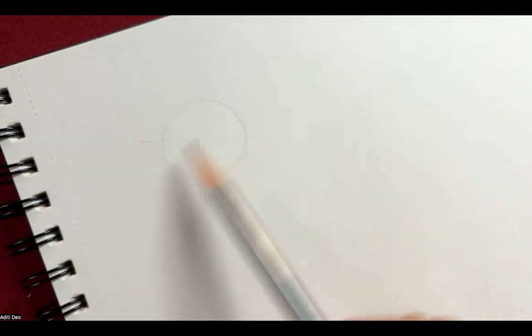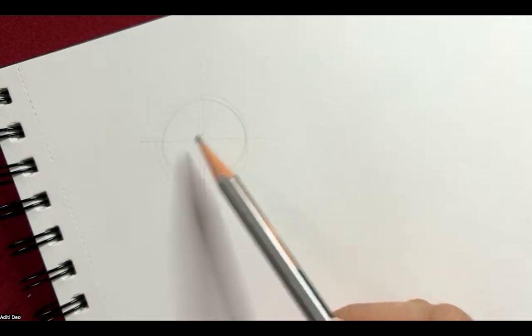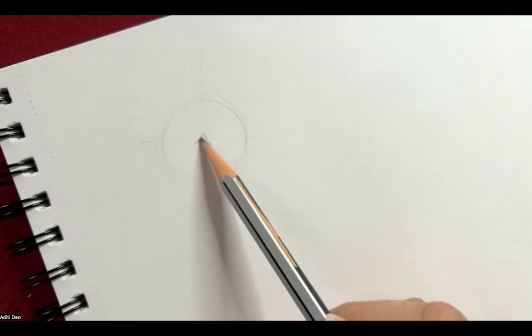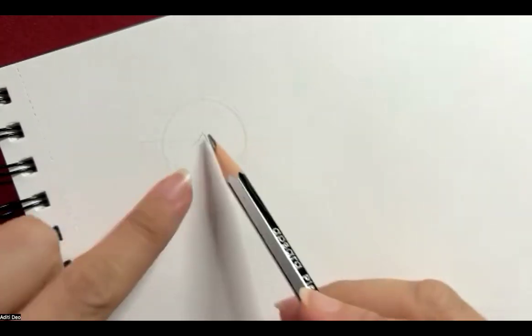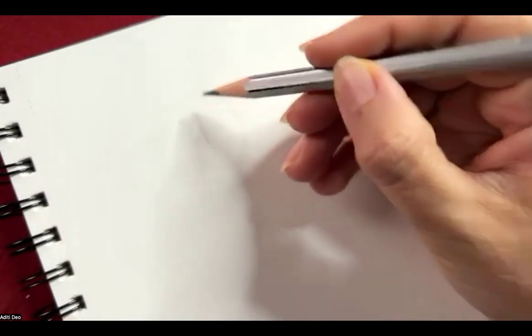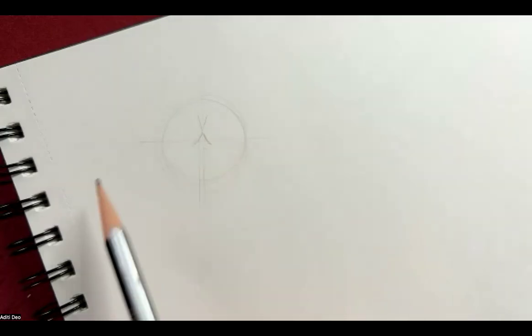Now, right at this point, we are going to make a triangular shape like this. And up from the triangle, over here, this triangle is fairly wide. And above that, we are going to make a fairly narrow inverted triangle.